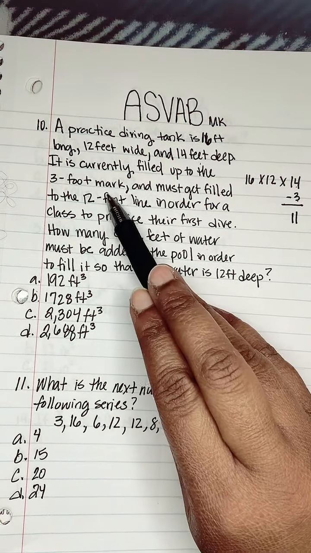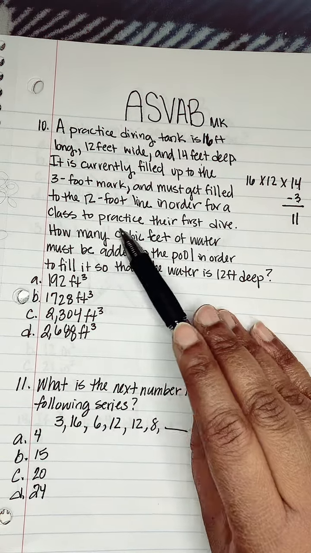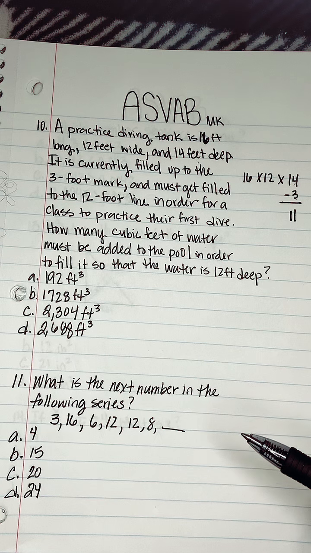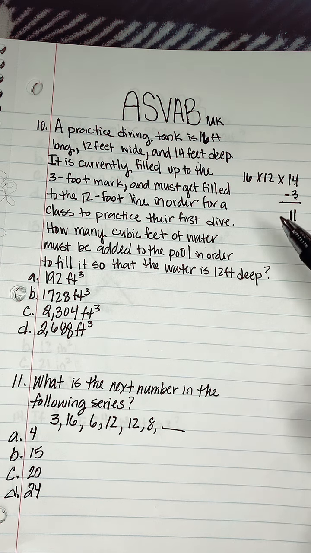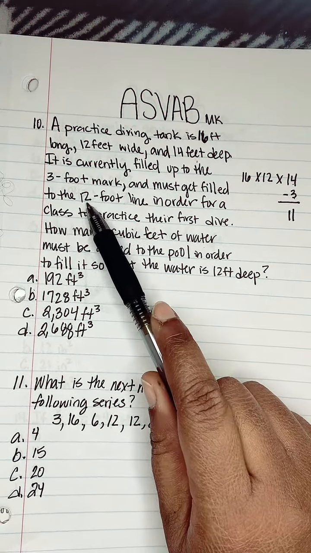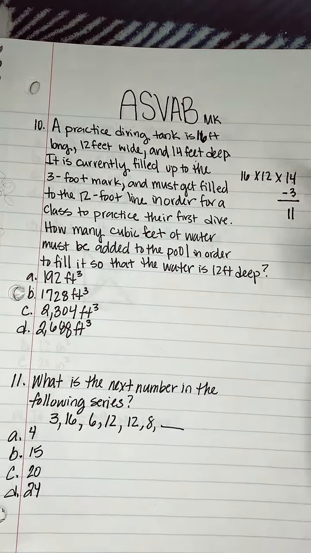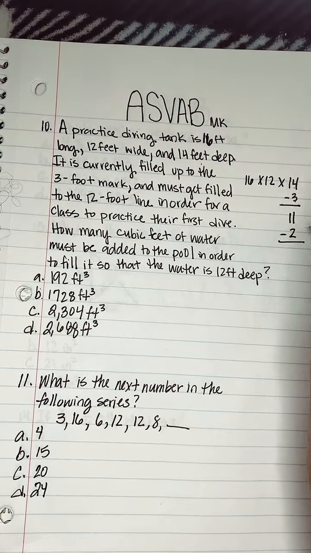Wait, it's currently filled up to the 3-foot mark. You must get it filled to the 12-foot line in order for a class to dive. So I want it to be 12 feet. Okay. So then I know I need the 6 and the 12, but what do I need this to be? Is it 11? It's already filled up. Oh, wait. So we need it to be 12 feet. So that's already an extra 2 feet on there. So then I would have to minus another 2 feet.